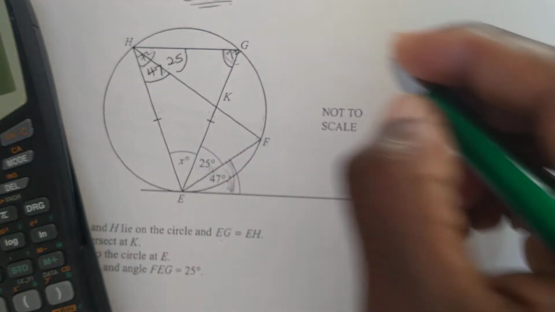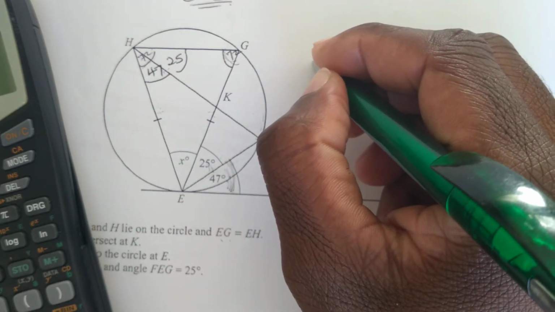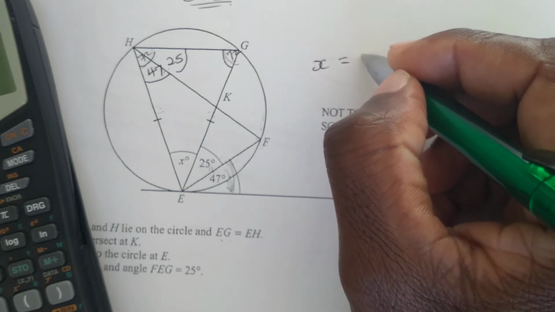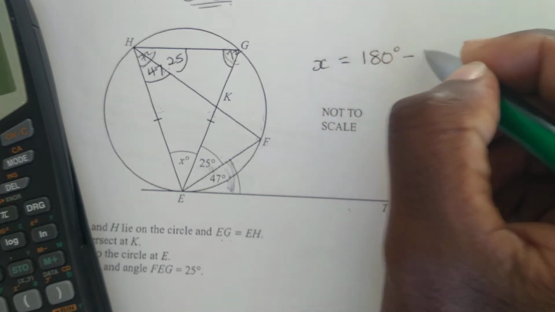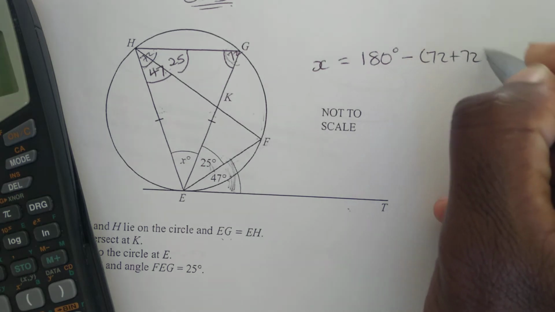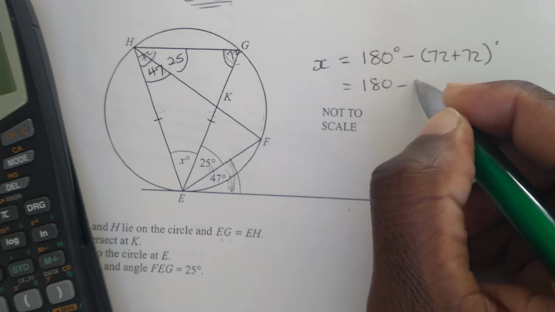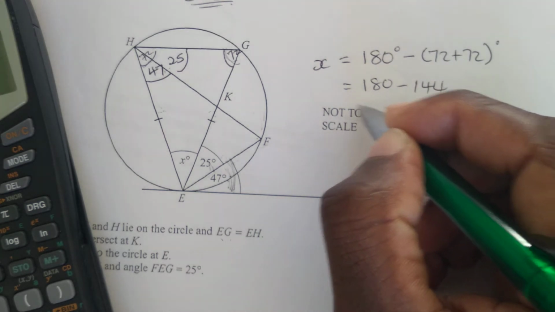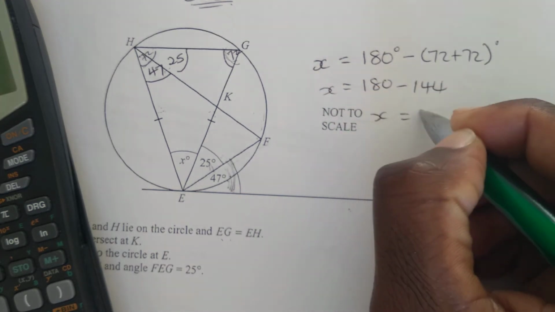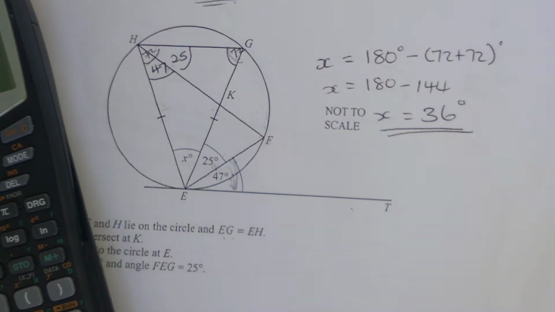This is 72. So for me to find x, I'll say x equals 180 degrees minus 72 plus 72. This will give me 180 minus 144. So x is 36 degrees. Done.